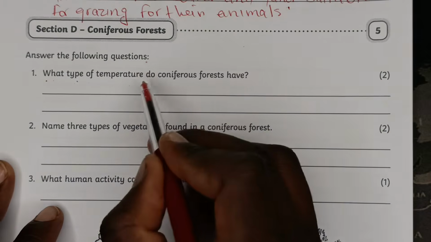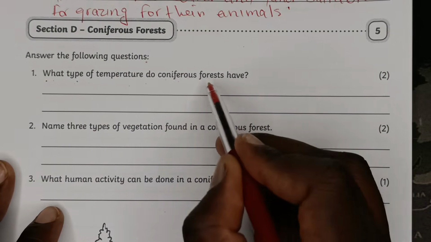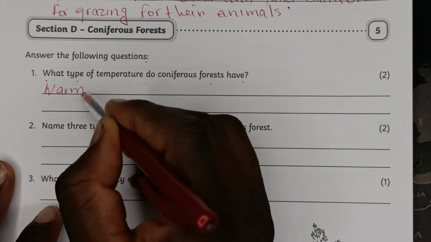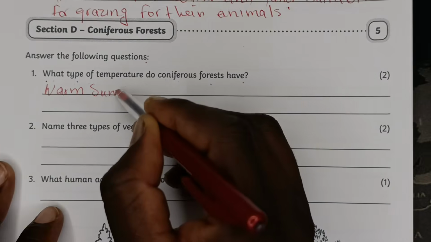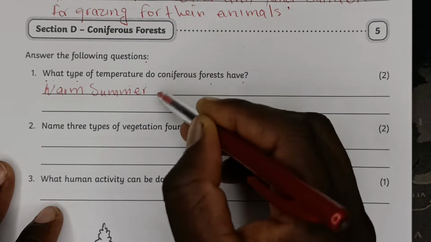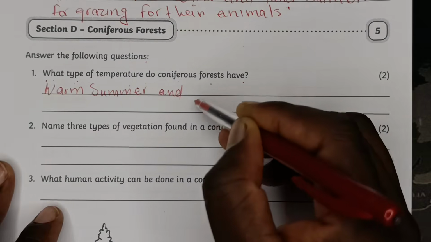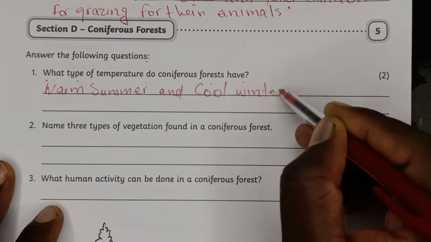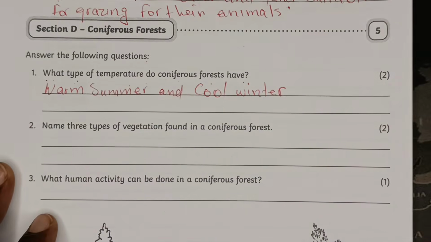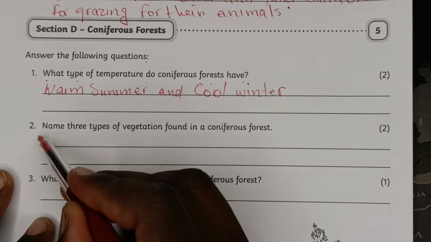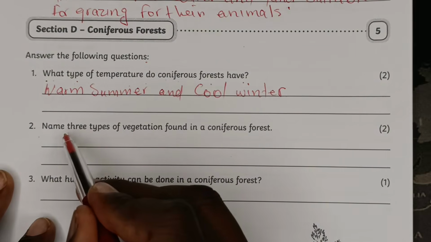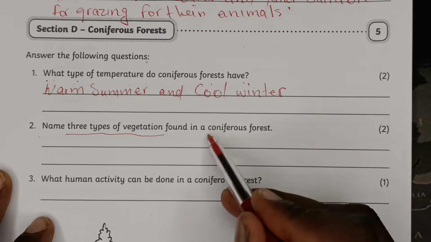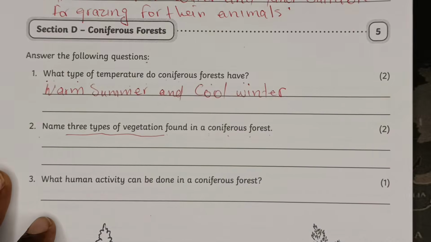What type of temperature do coniferous forests have? It has a warm summer and a cool winter. So 2 says name 3 types of vegetation found in the coniferous forest.